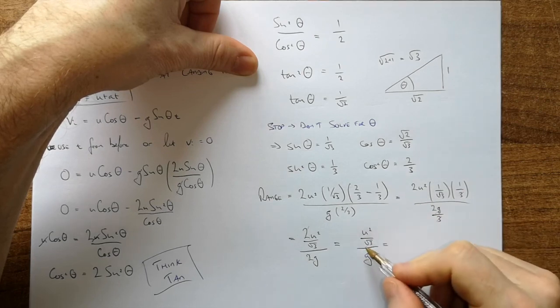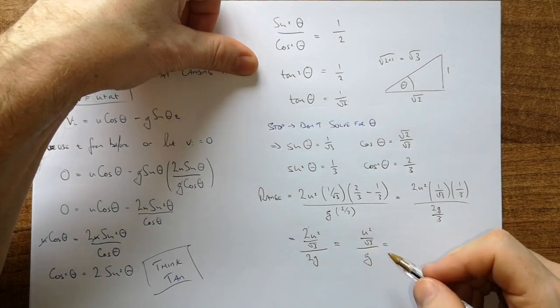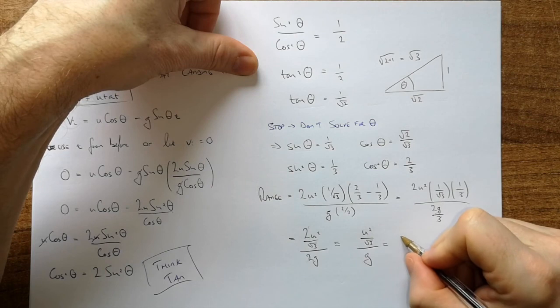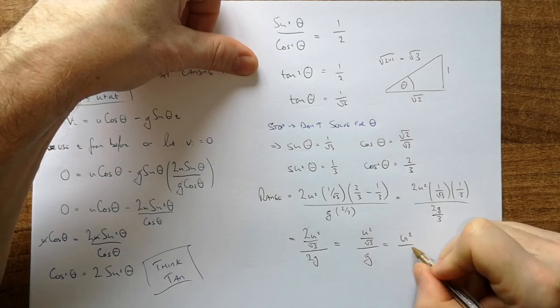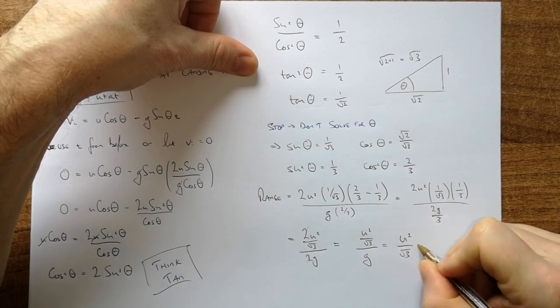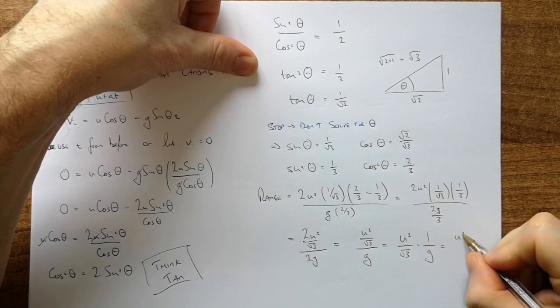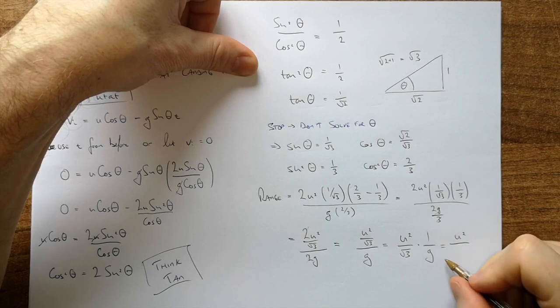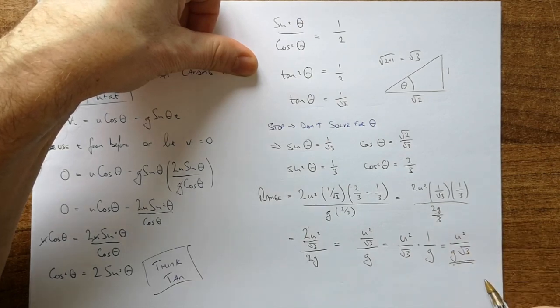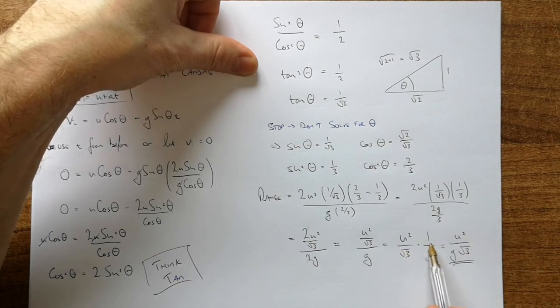And if you get confused on how to write these ones out, you can see where we're going with the answer in this one, but you can break it up this way: u squared over root 3 multiplied by 1 over g. And that, of course, equals u squared over g root 3. And there we have it. All right. Sometimes breaking this out like this can make dealing with these messy fractions a whole lot easier.